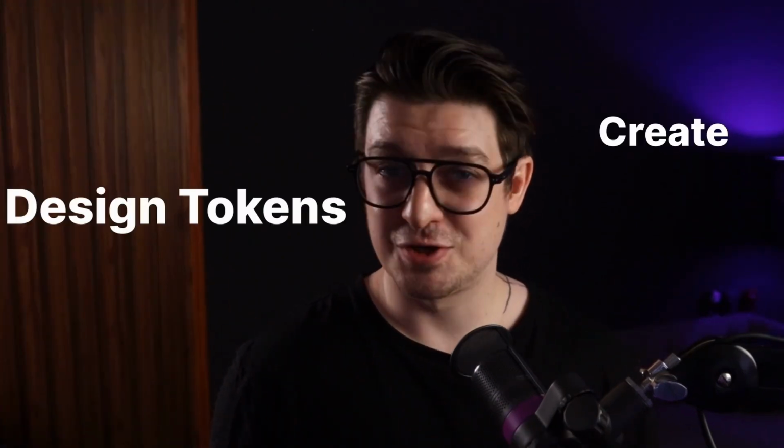And that is how to use design tokens. You now know what are design tokens, how to create, edit, and style them, and how you can now create consistent styling across all of your Web Studio websites.